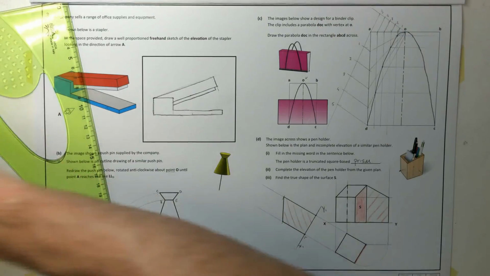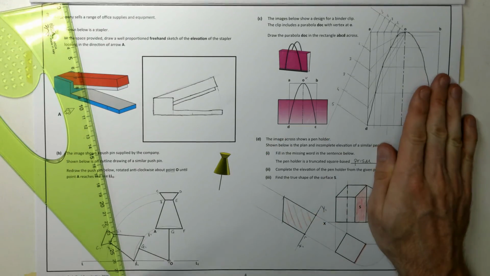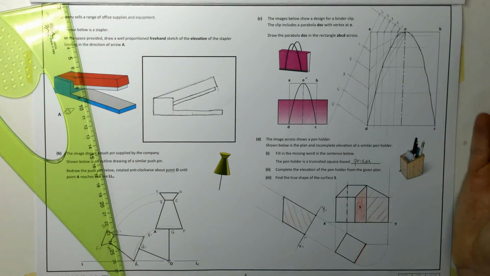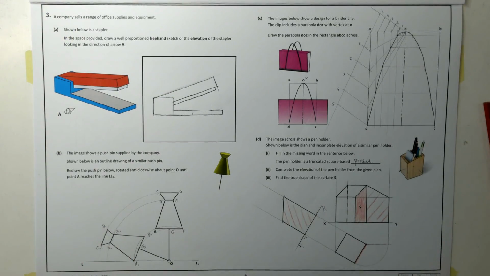So 2 methods, okay? You can just do the rotation method, or you can do the auxiliary method. Both will get you full marks, but you only are required to do one or the other. Okay, so that brings us to the end of question 3, 2024.